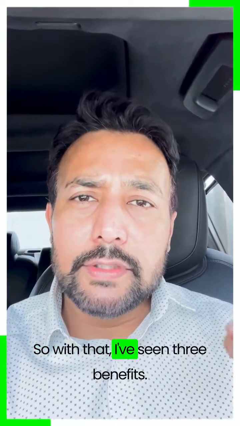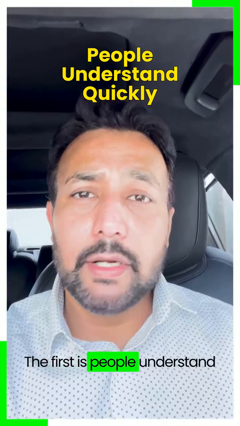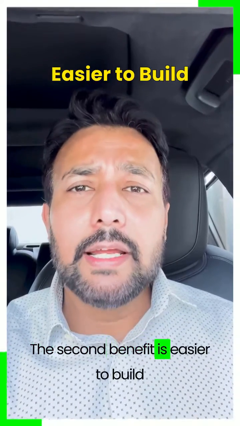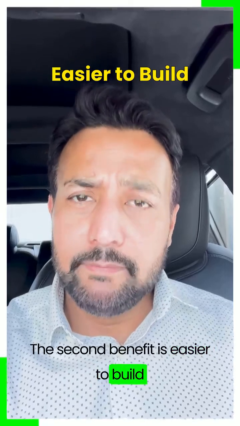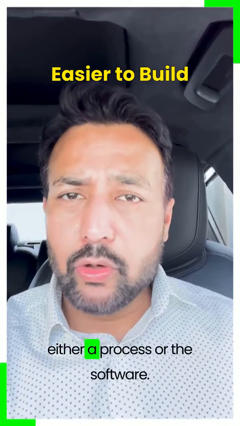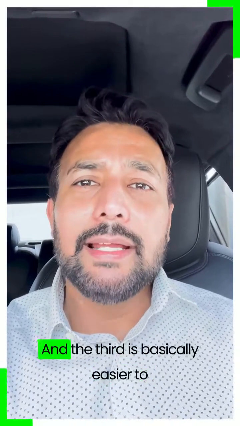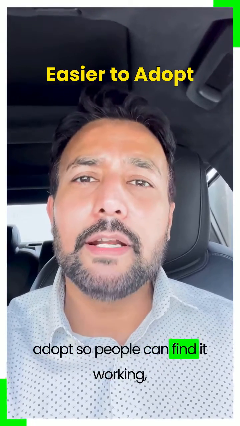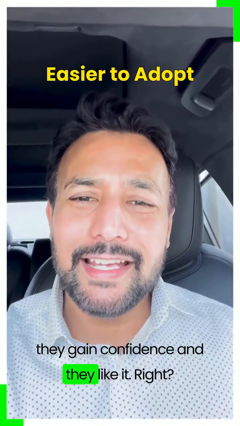With that, I've seen three benefits. The first is people understand it quickly because it's simpler. The second benefit is it's easier to build, either the process or the software. And the third is that it's easier to adopt. People can see it working, they gain confidence, and they like it, right?